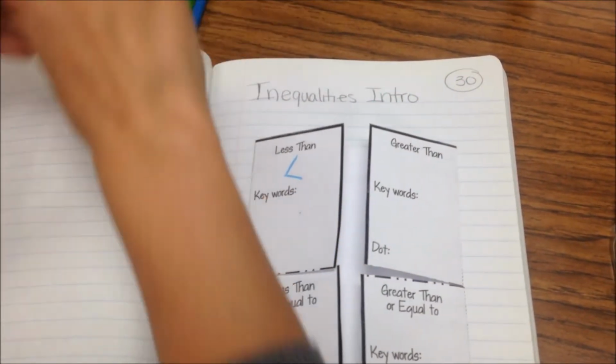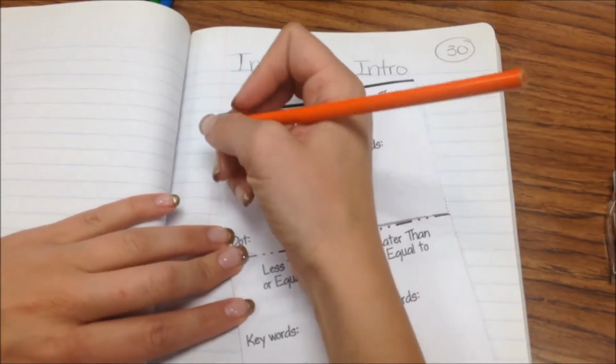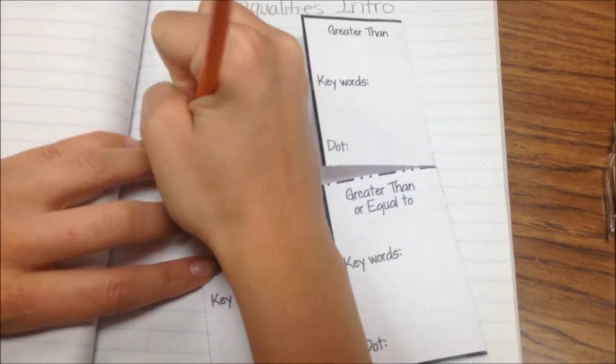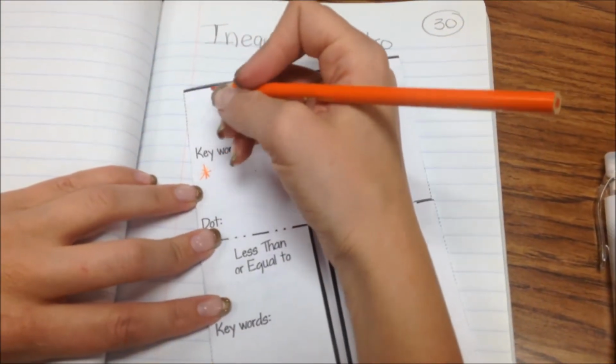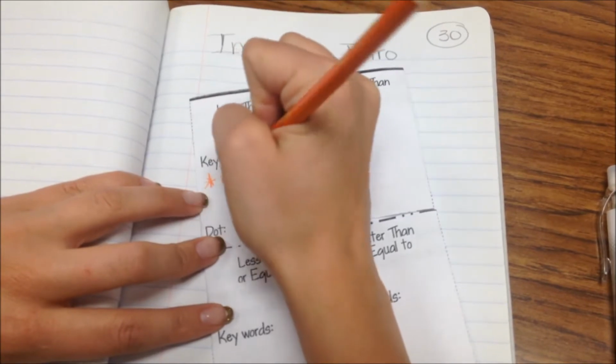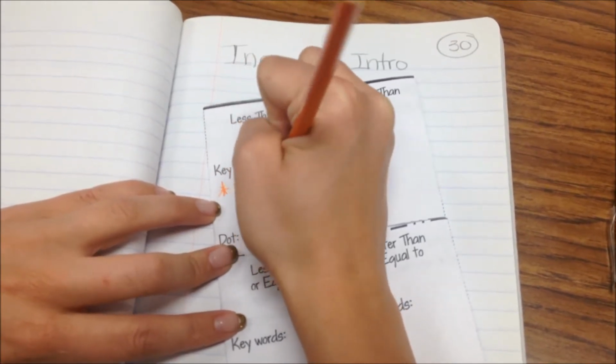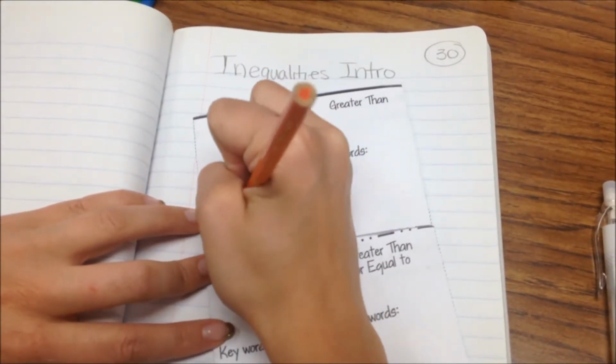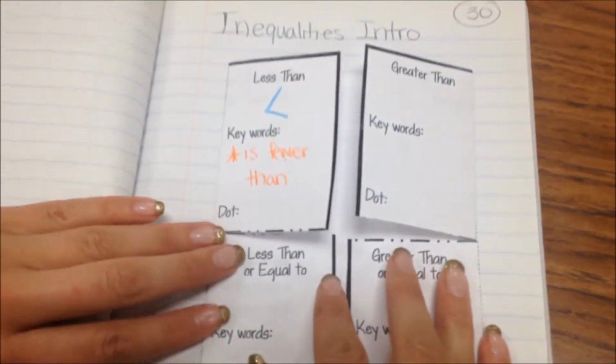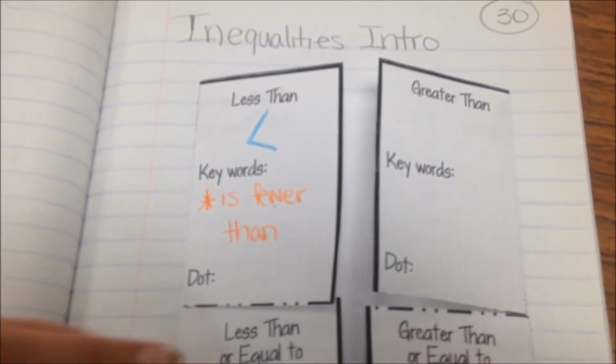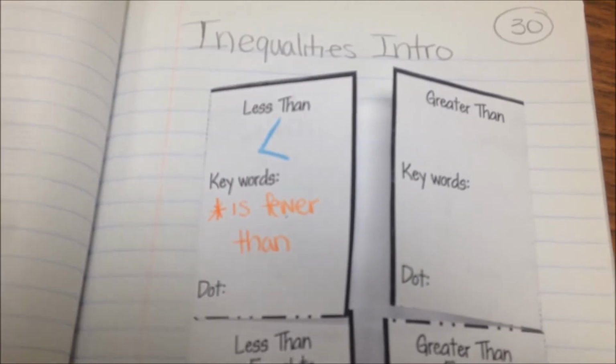A couple key words for less than when you're doing word problems. I'm just going to put a little star. The key words that I'm going to write are is fewer than. Whenever you see the words is fewer than, that also means that you are going to use the less than symbol.